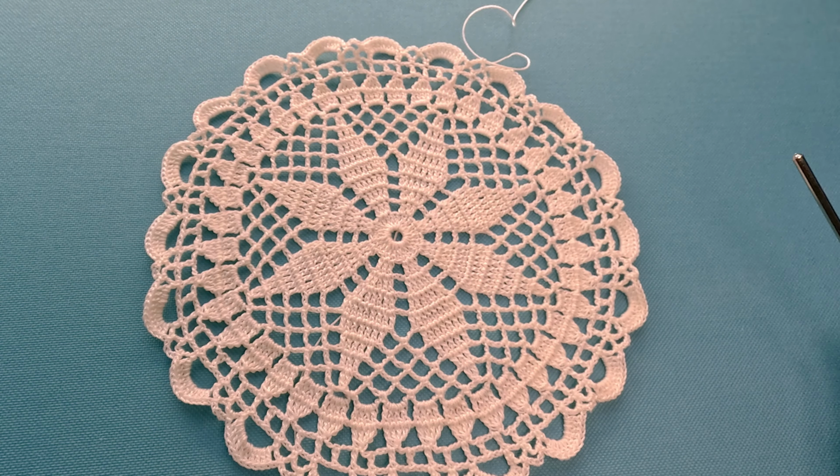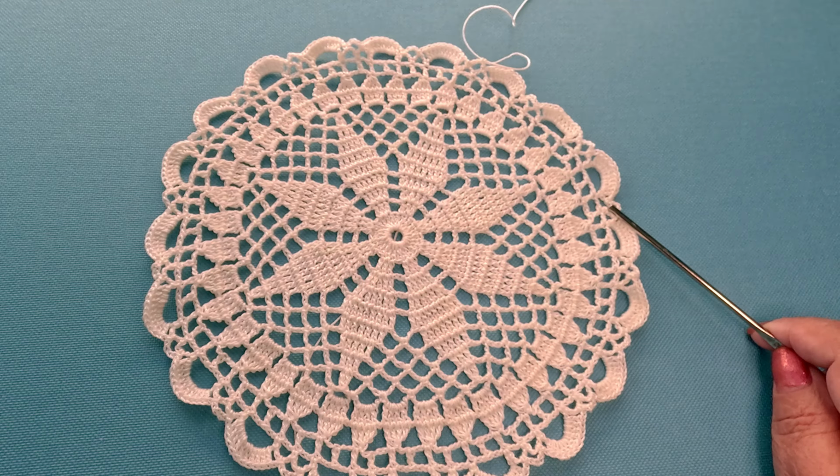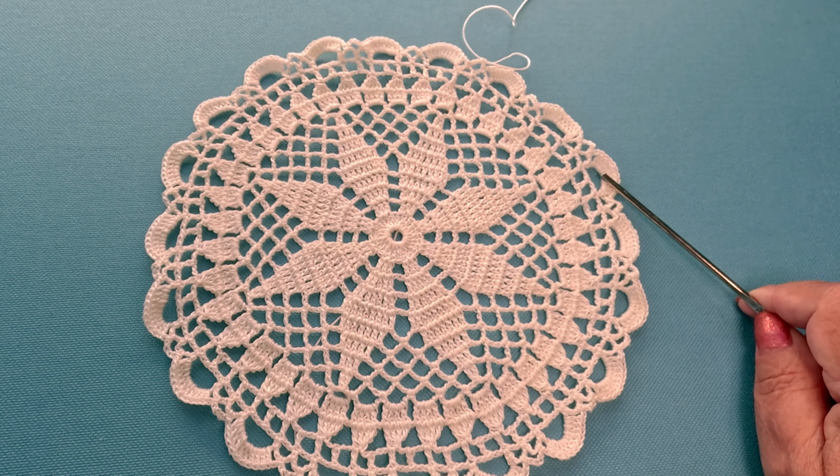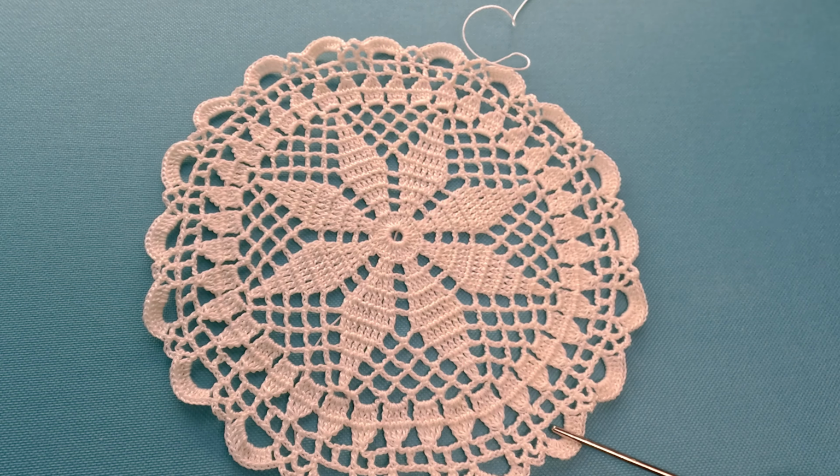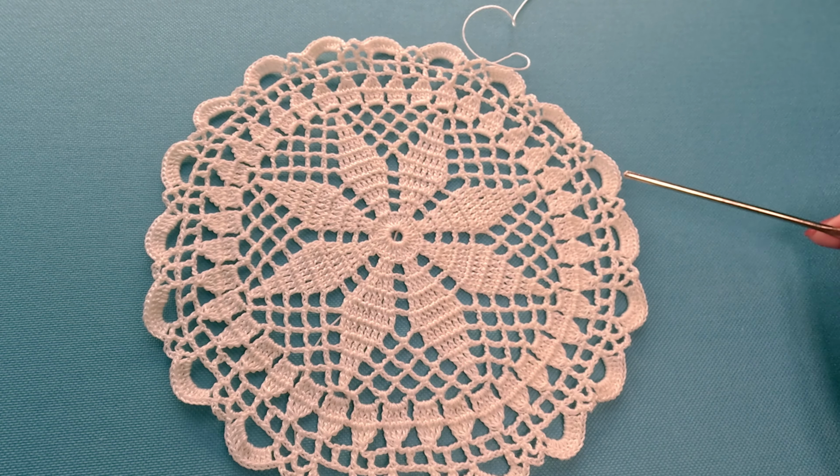I counted my stitches. I have 20 sets of single crochet, 1 chain, 10 double crochets, 1 chain and single crochet times 20. And I have 20 chain 4 spaces. Go ahead and count your stitches. This is the end of row 15.